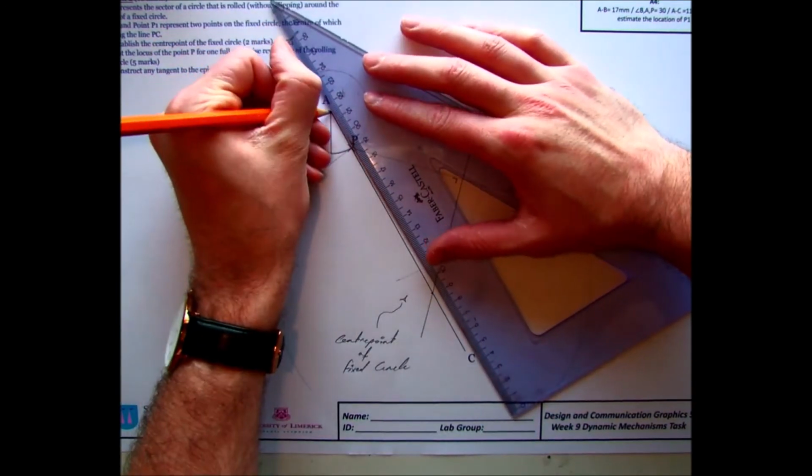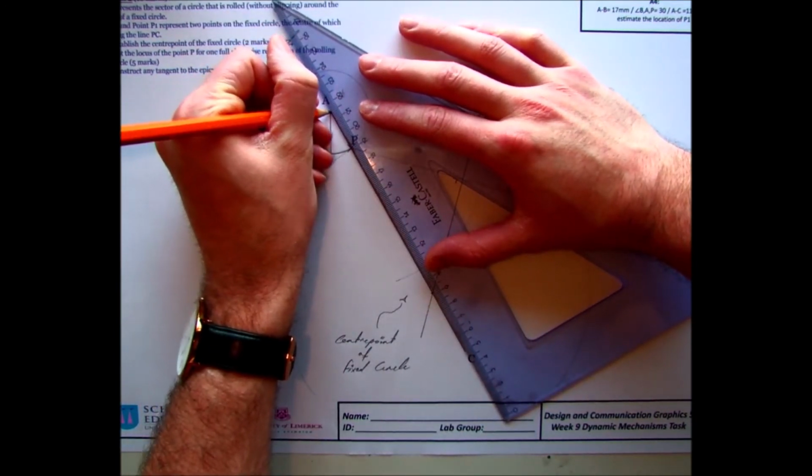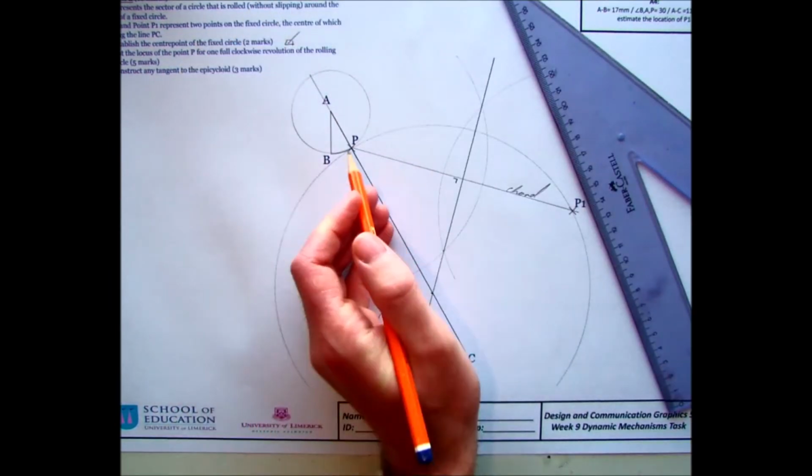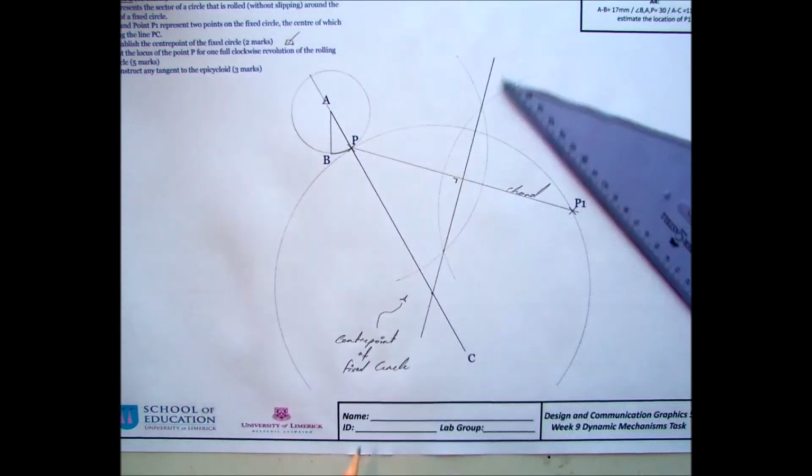Now as you can see, I'm going to divide it up as if point P here, a tangent to point P, was the ground line.